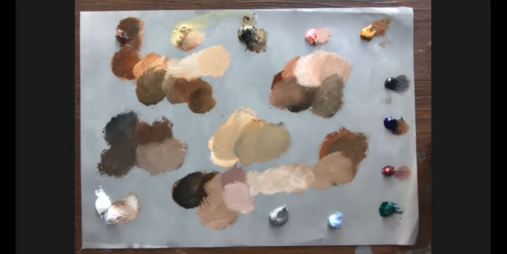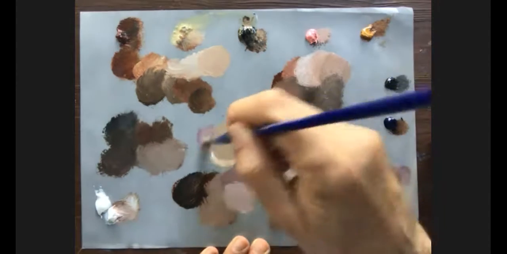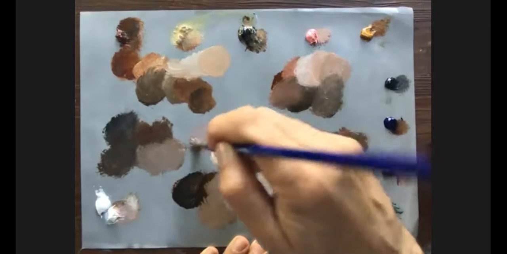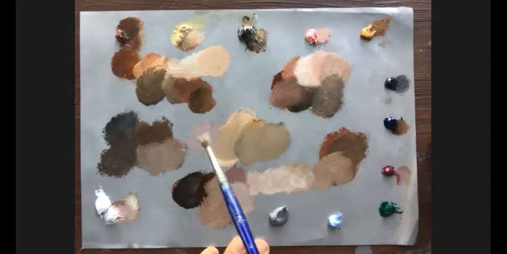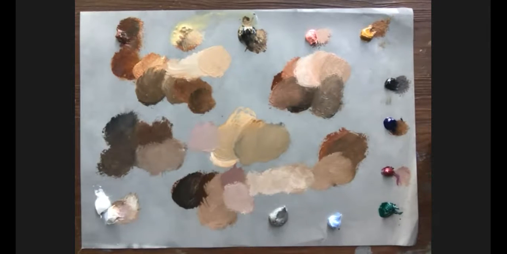Let me just see if I can do the cast green, and maybe let's see if I can do a little bit of this rouge with this note right here. Yeah, and a little bit of white. So this could also be an interesting color to add for slightly warmer areas of the skin.